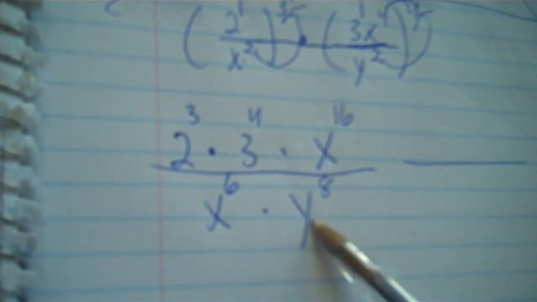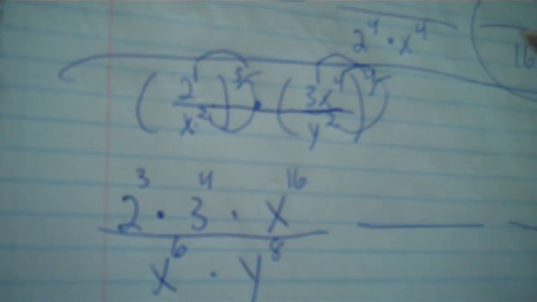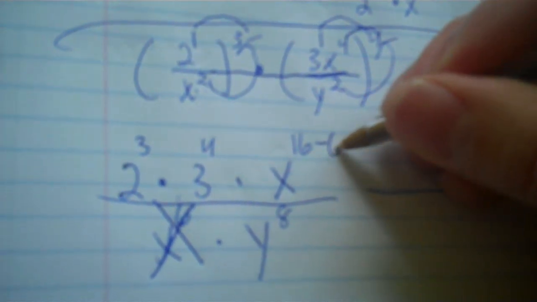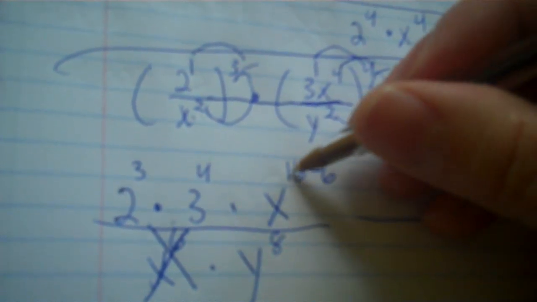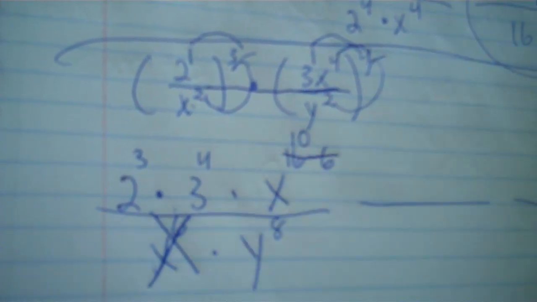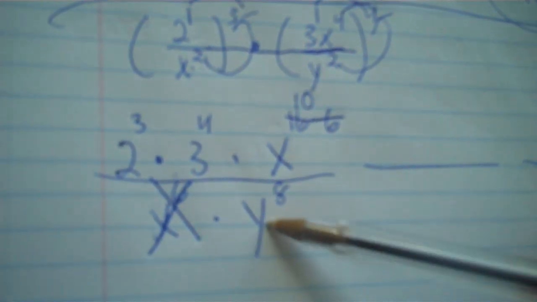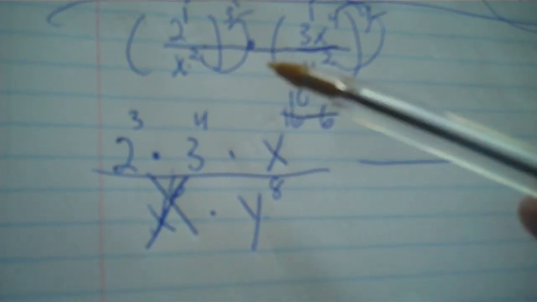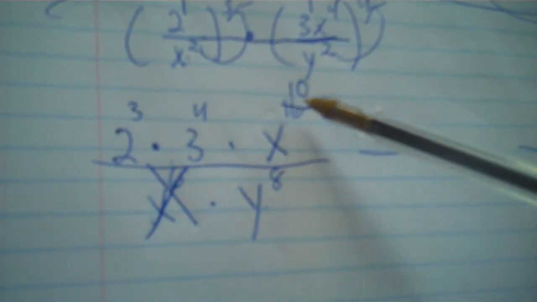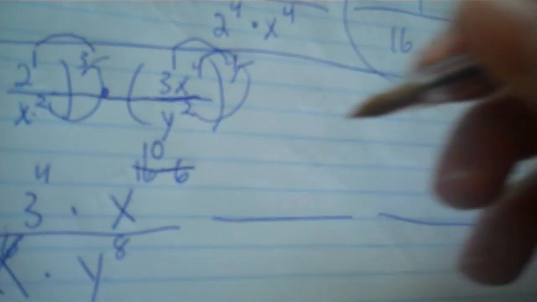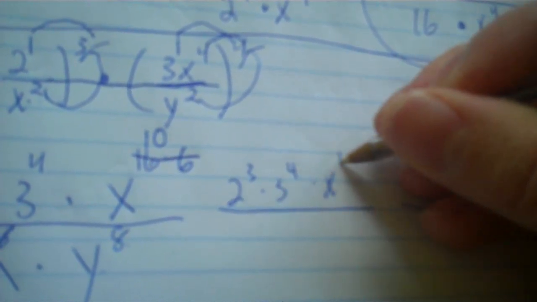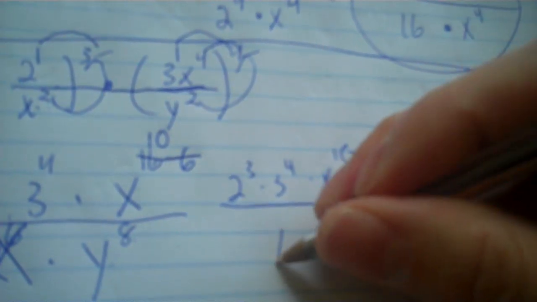Now when you have stuff on the bottom, you need to try to cross them out. Now you have an x on bottom, do you have 1 on top? Yes you do, so you cross out the bottom and then subtract the top. So 16 minus 6 is 10, so it's x to the 10th. Now the y has to stay because we don't have a y on top. Now positive, positive, positive, positive, so everything just moves straight over. 2 to the 3rd times 3 to the 4th times x to the 10th, and y to the 8th moves straight over.